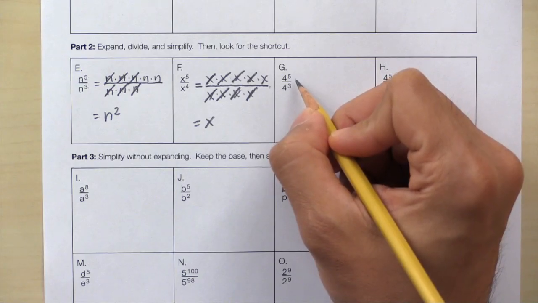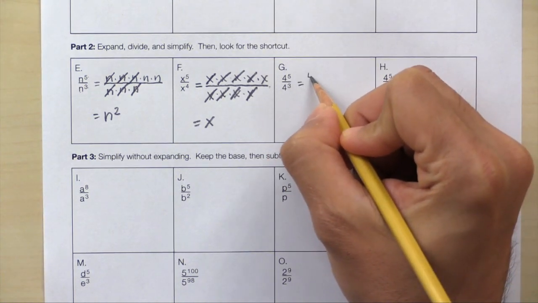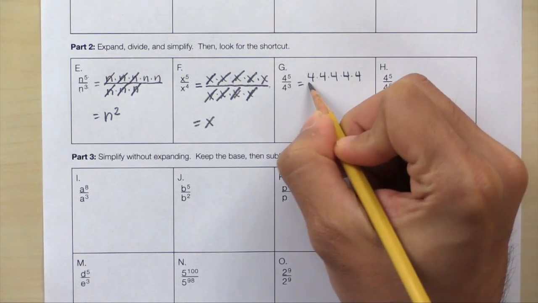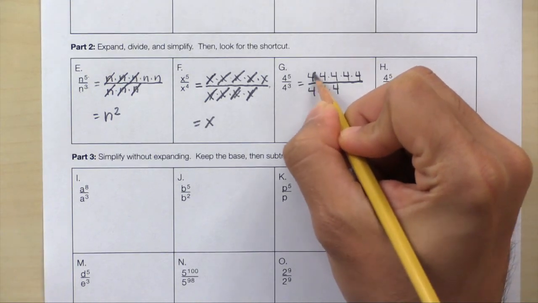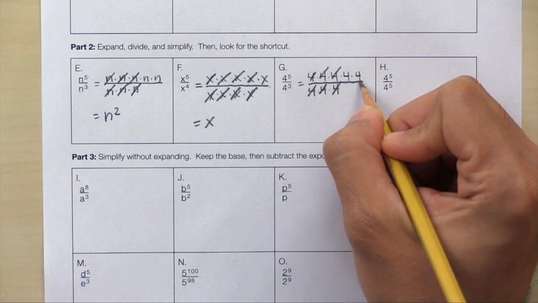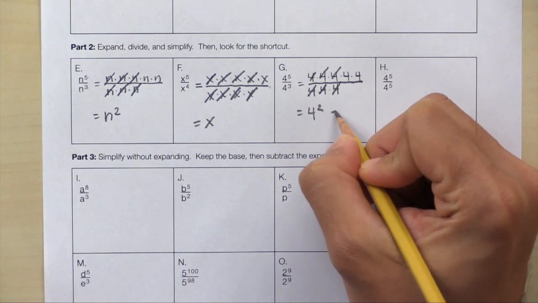Next is box G. 4 to the fifth power divided by 4 to the third power. So let's expand. 4 times 4 times 4 times 4 times 4 divided by 4 times 4 times 4. Our answer here is 4 to the second power, which equals 16.